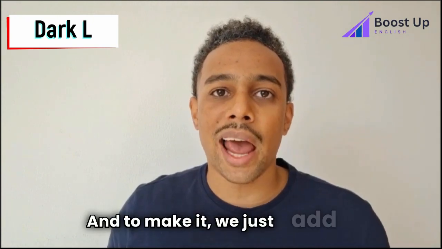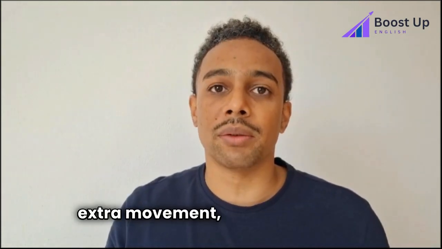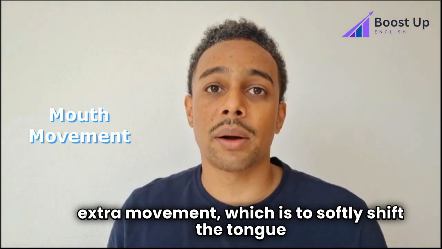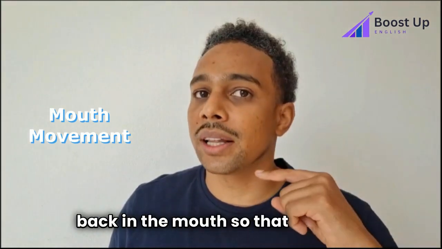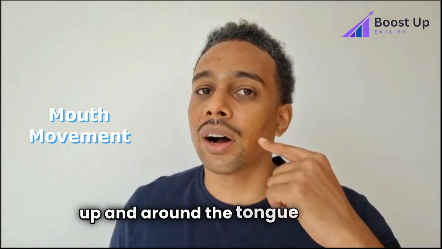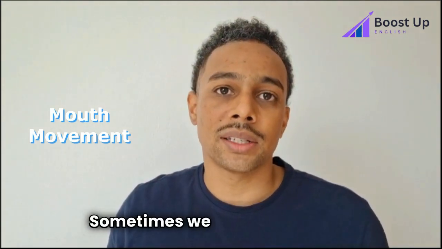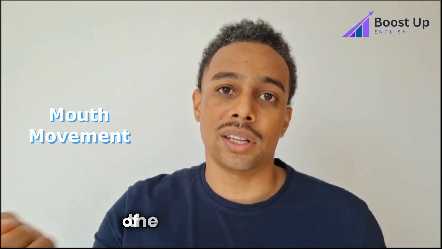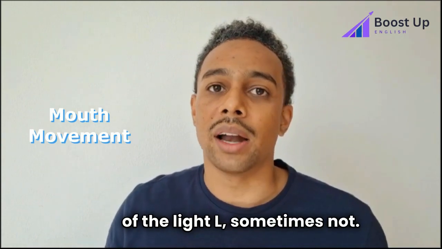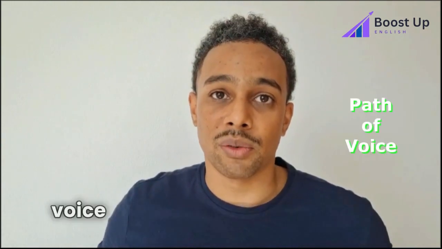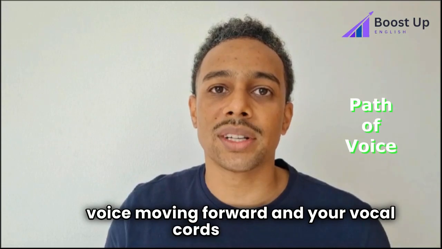And to make it, we just add one small extra movement, which is to softly shift the tongue back in the mouth so that the air comes up and around the tongue and through the mouth. Sometimes we slide into the position of the light L, sometimes not. But you need to make sure you're keeping your voice moving forward and your vocal cords activated.